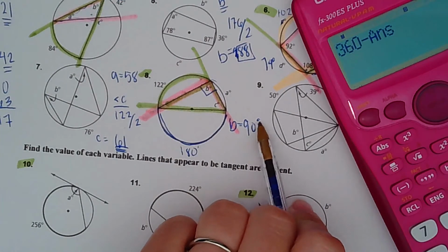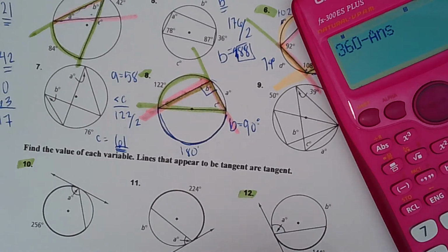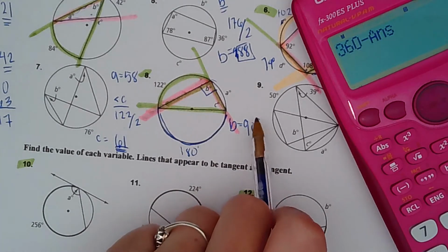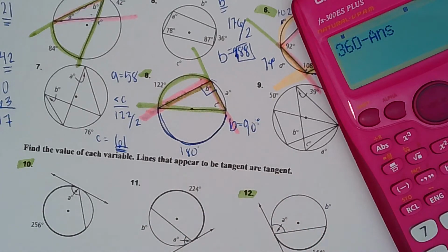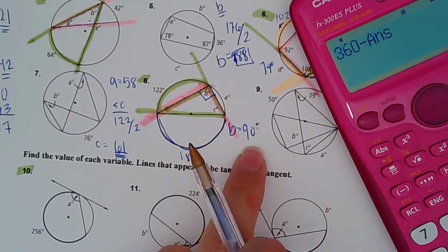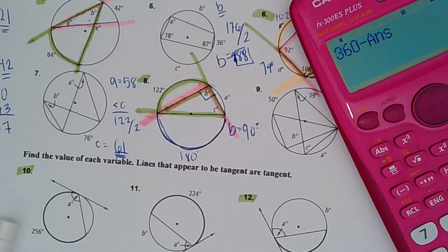And when you guys are putting in your answers, don't worry about putting in the degree sign. If you do, I'm going to try to make sure one of your answer options has a degree so it doesn't mark you wrong, but don't stress about that.